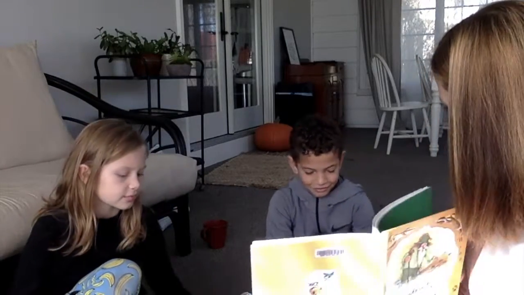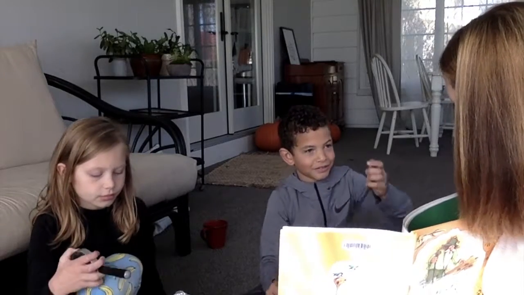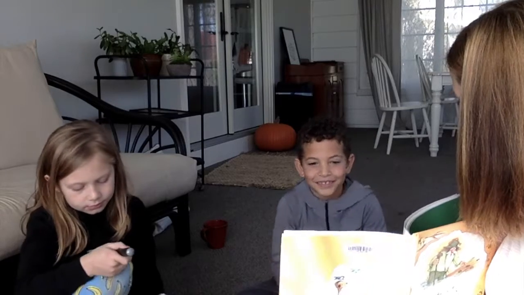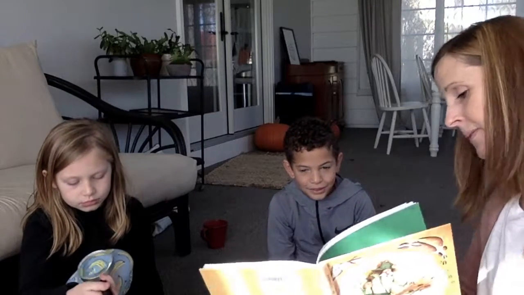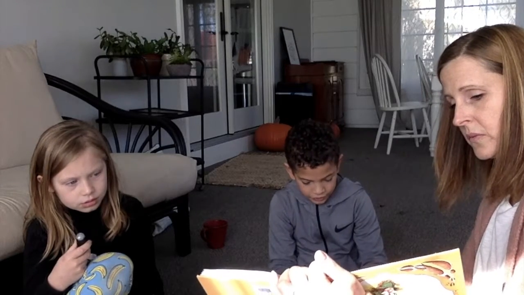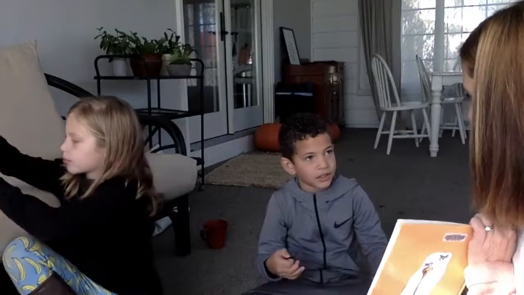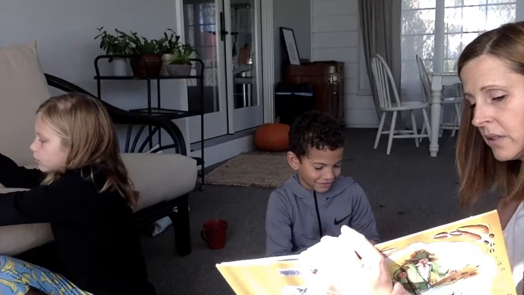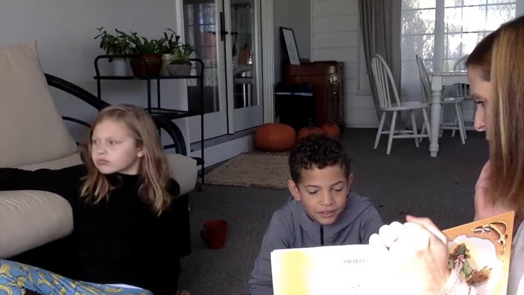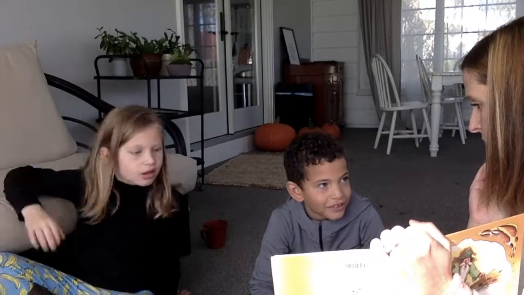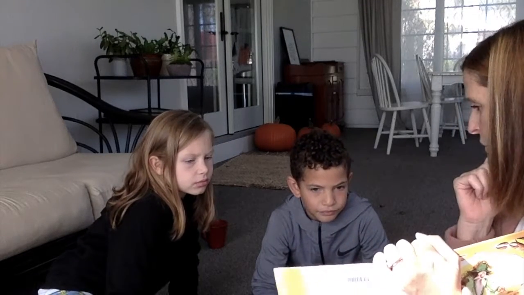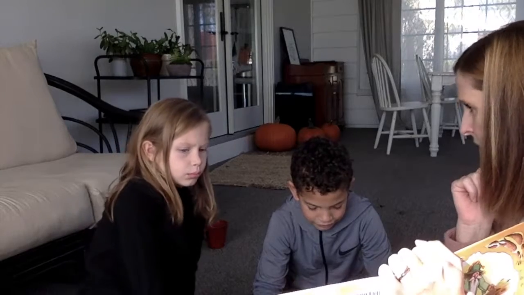Can you summarize for us what we learned on these two pages? Did we? I don't think we did. We learned how we can see signs of beavers. Yes. So what was another idea? Did we learn about where to look for animal tracks?